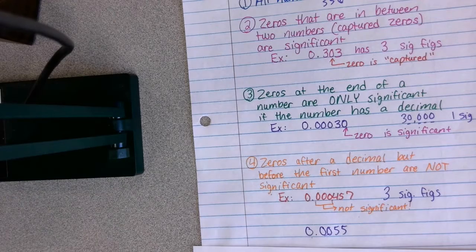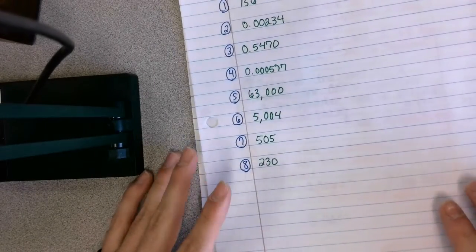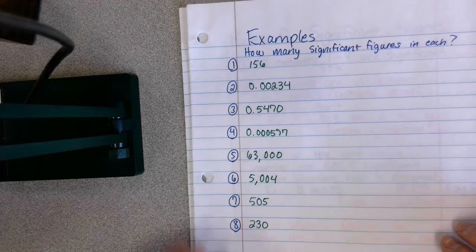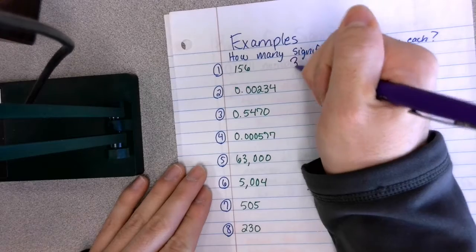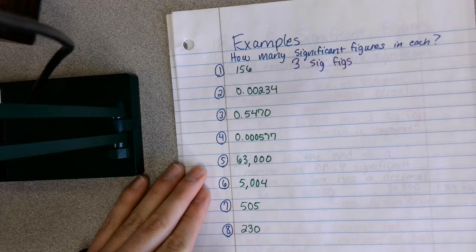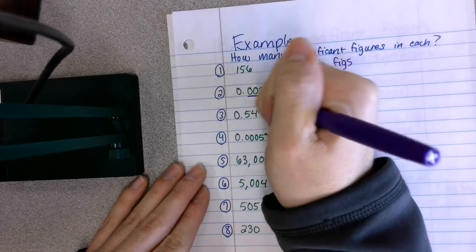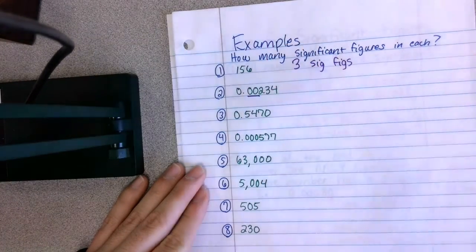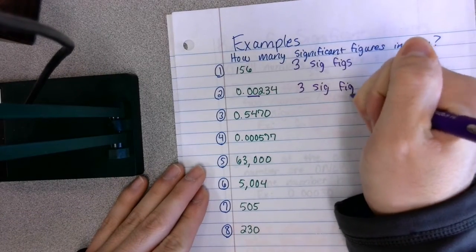Alright, so I've got a couple of examples for you. It says, how many significant figures are in each of the following? For this first one up here at the top, it says 156, and remember, numbers 1 through 9 are always significant. So this one has 3 sig figs, and I'm abbreviating significant figures as sig figs. This one here is 0.00234. Zeros that are in front of the first number and after the decimal are not significant. So this one is also going to have 3 sig figs.